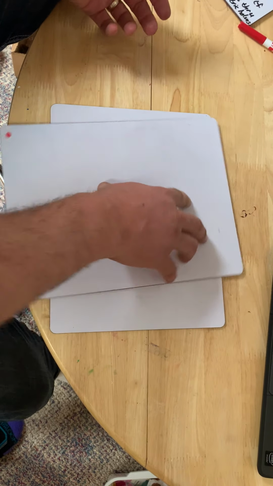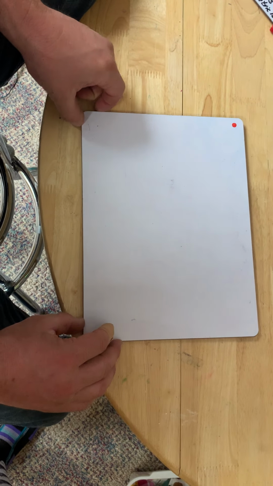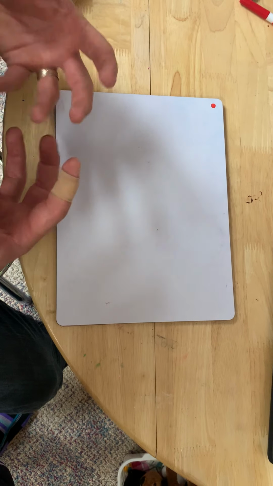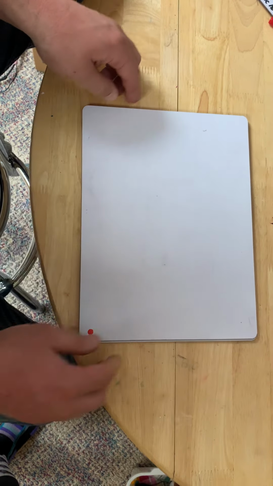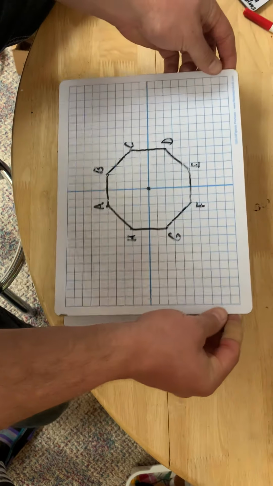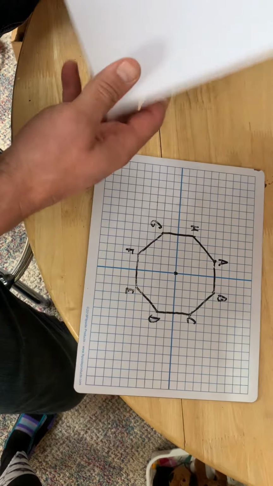Now I could go 270 degrees, and then 360 degrees obviously maps it back onto itself as well. But what would we say is the minimum? What's the minimum angle of rotation? 180 degrees. Okay. Now that's pretty easy to do with rectangles, but we need to be able to do that with other polygons as well.